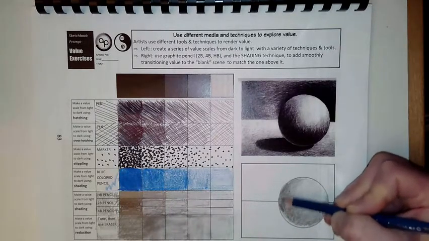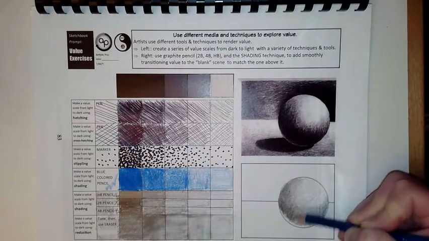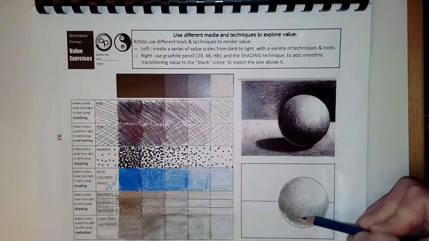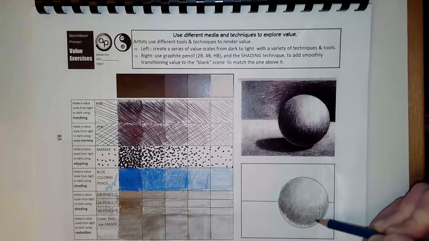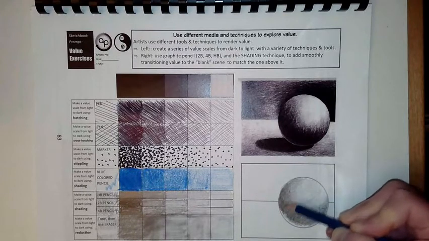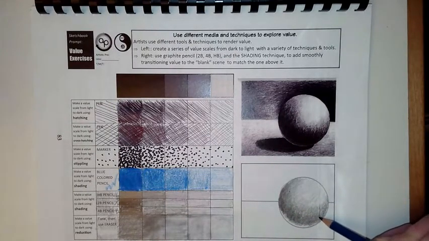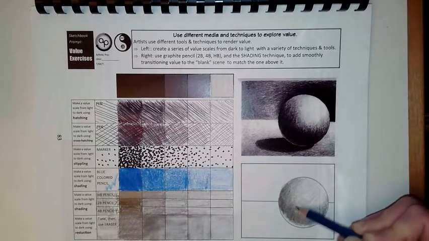Using layering and pencil pressure can give you different values. So that will be the technique here, along with the shading that I'm using to get this darker value here in the core shadow.